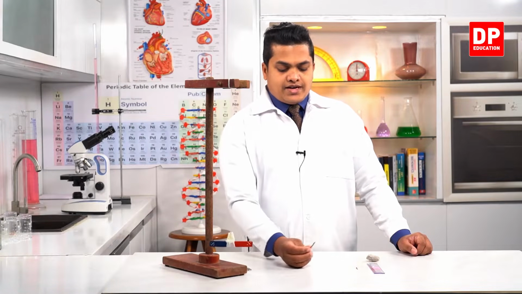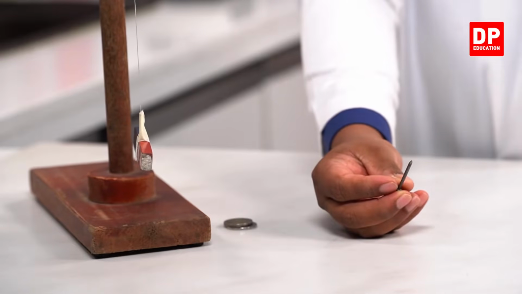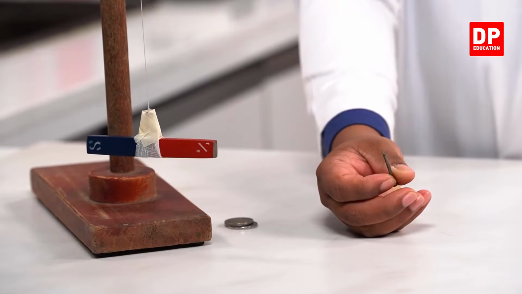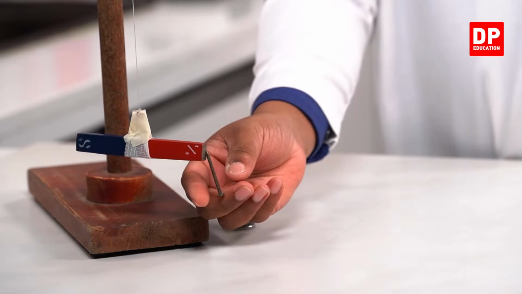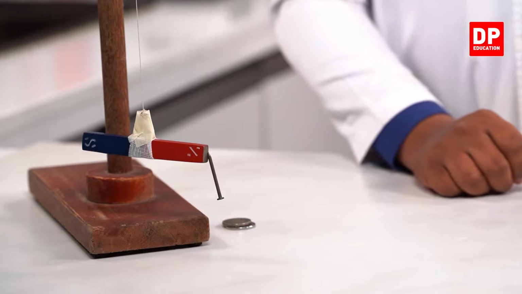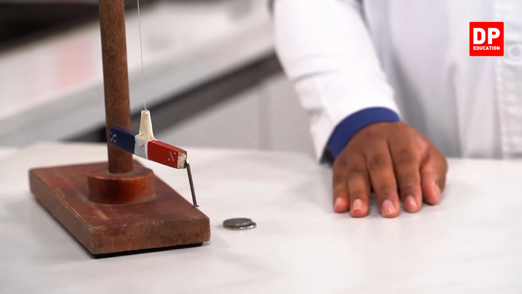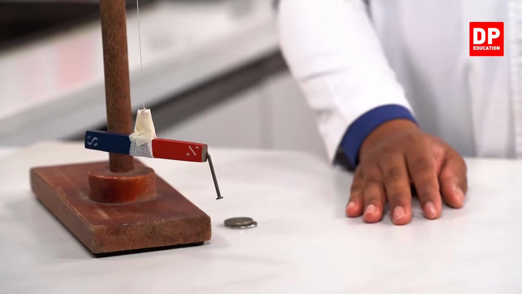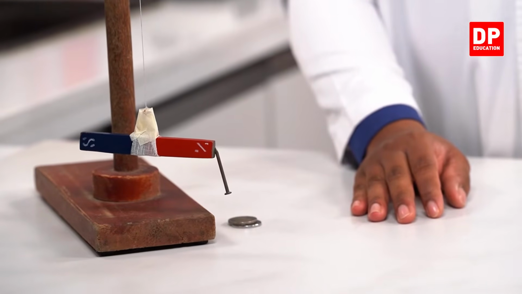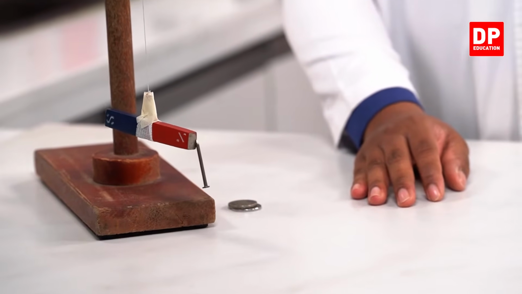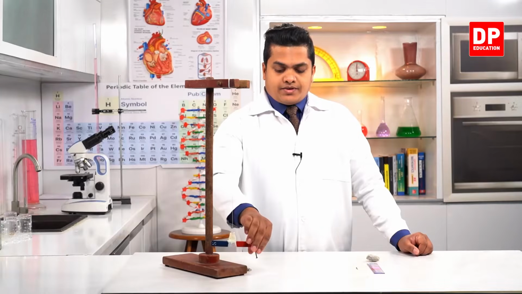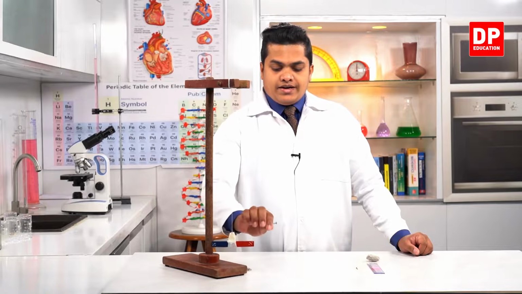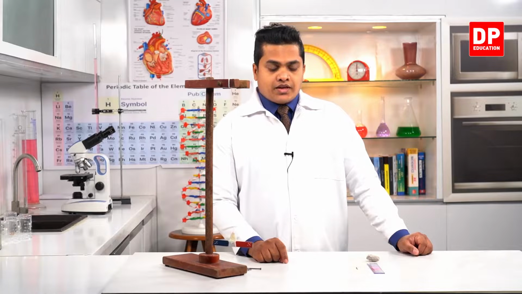Then I'm going to take this iron nail. So you can see the iron nail. We'll see whether the iron nail has magnetic properties or not. So you can see here the iron nail is getting attracted towards the magnet. It's keeping steady without falling to the ground because the magnet attracts the iron nail. So iron nail has magnetic properties, right? So I'm going to keep the iron nail in here as it shows magnetic properties.